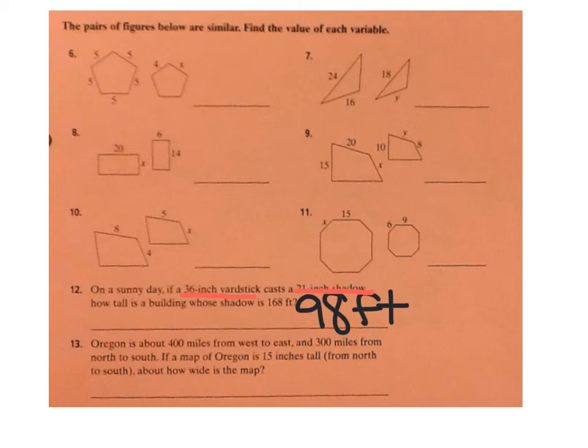For number 13, I'm going to help you get it set up as a proportion, and then I want you to solve it on your own. It says Oregon is about 400 miles from west to east and 300 miles from north to south. So it looks like we're talking about a rectangle. It's about 400 miles across, and it is 300 miles from top to bottom. If the map shows Oregon as 15 inches tall from north to south, how wide is it on the map?